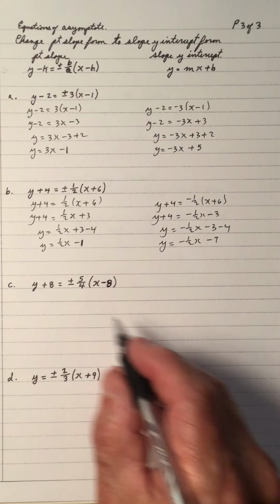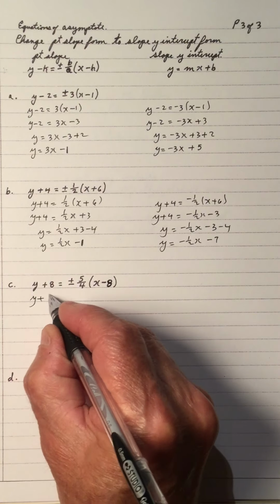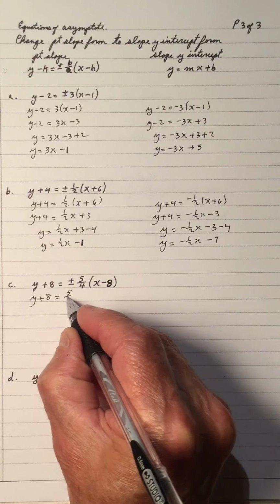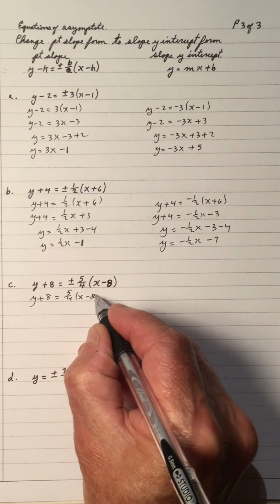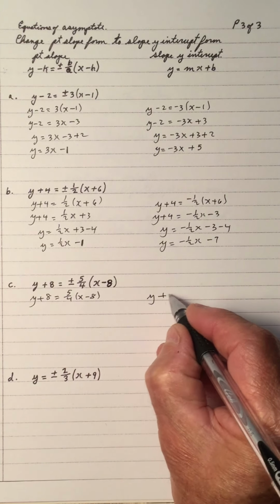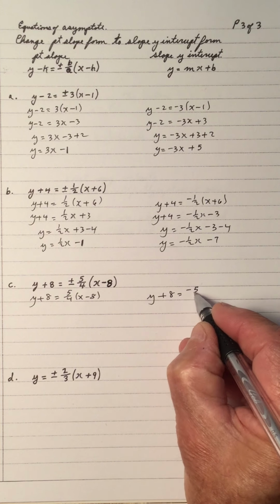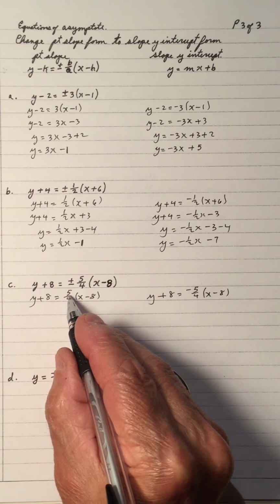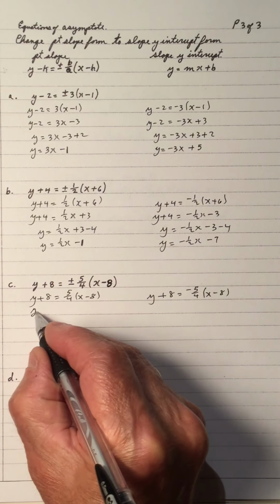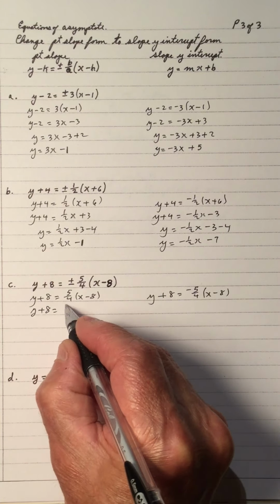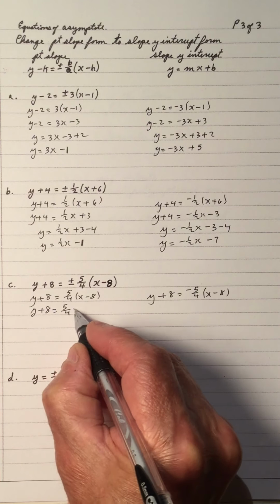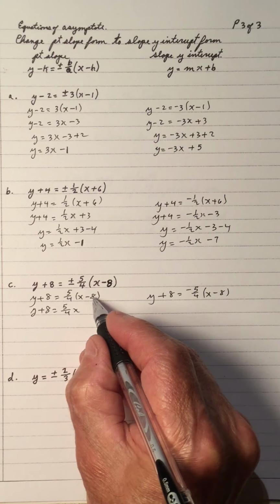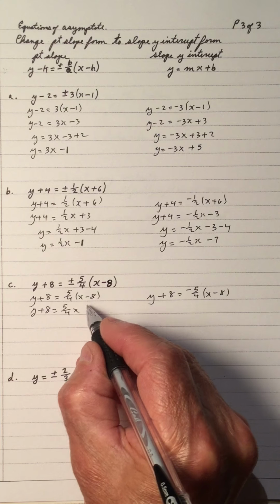Let's do another one. Y plus 8, 5 over 4 x minus 8. Y plus 8, negative 5 over 4 x minus 8. That's the positive slope, that's the negative slope. And let's work it out. 5 over 4 times x. 5 over 4 times 8. 4 and 8 goes 2.